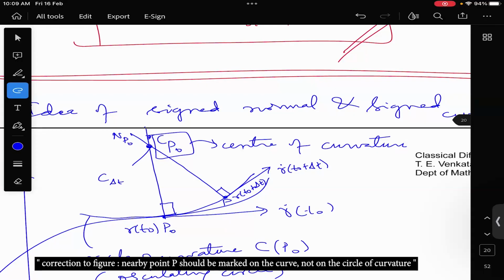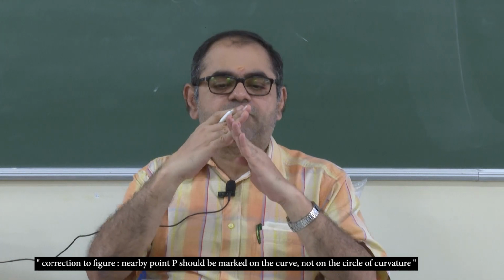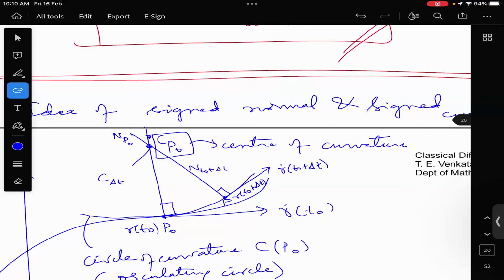As delta t goes to 0, the nearby point P approaches P naught, and the intersection point of these two normals goes and hits the center of curvature. Of course, it could have gone to infinity, because both normals are becoming the same, and you might have imagined that it would go away, but it doesn't. It actually goes to a finite point, and that is the center of curvature. We got this formula geometrically by applying simple plane analytic geometry and calculus. And of course this normal is the normal at t naught plus delta t.